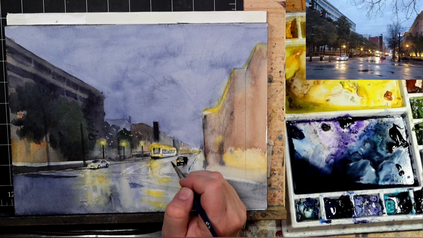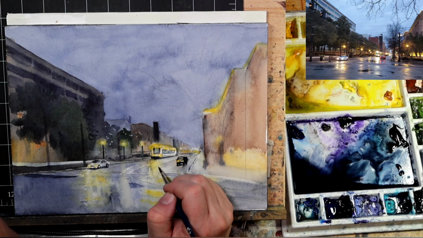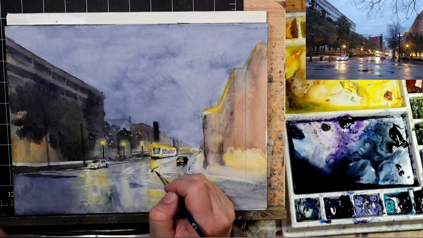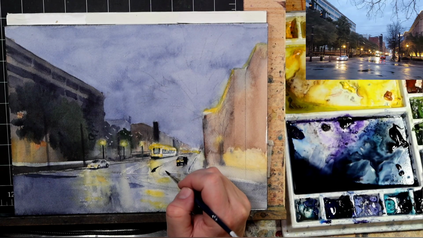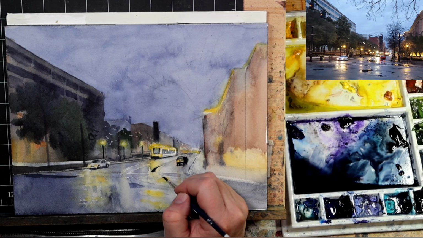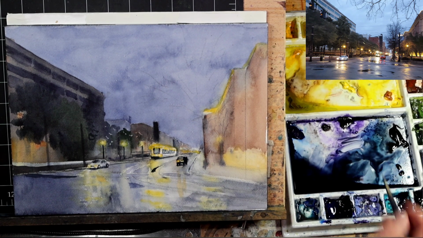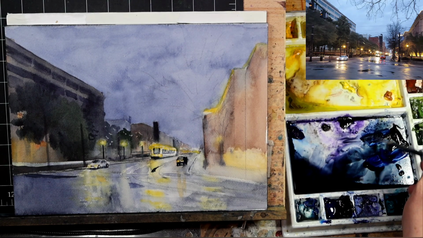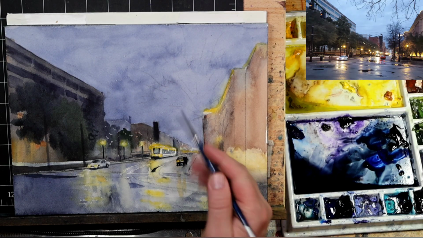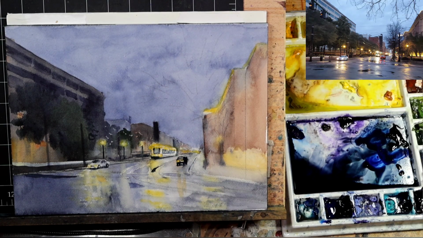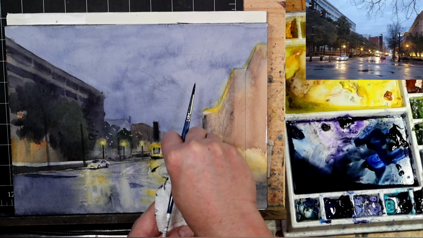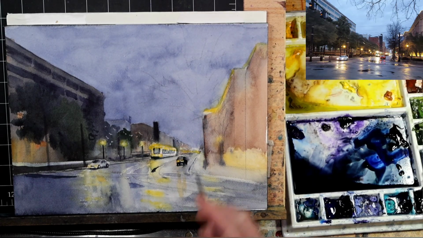So there's this turn in the road right here that's got a little bit of a puddle. It's pretty dark. There's another one right in here. Kind of getting a little more blue, and this car is kind of giving me a little bit of a challenge.